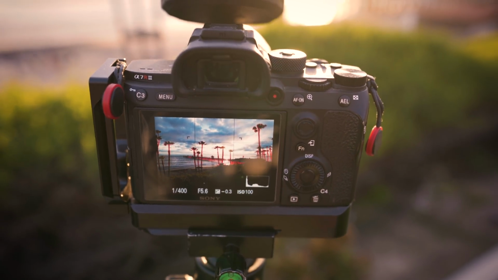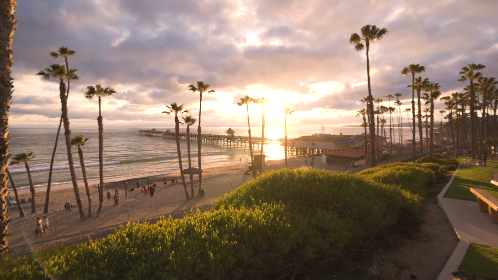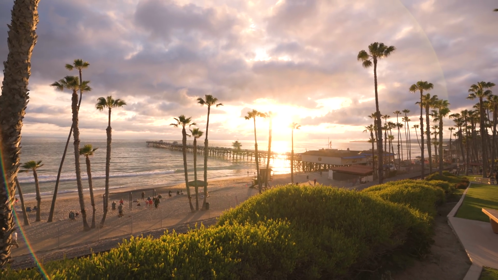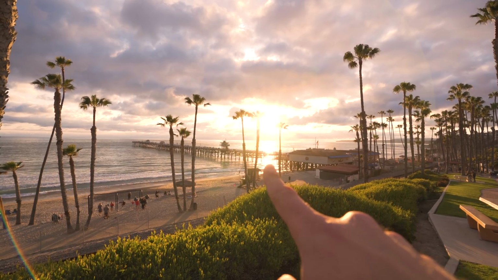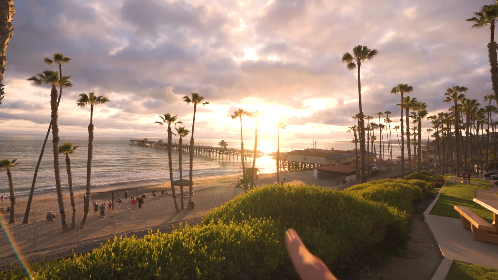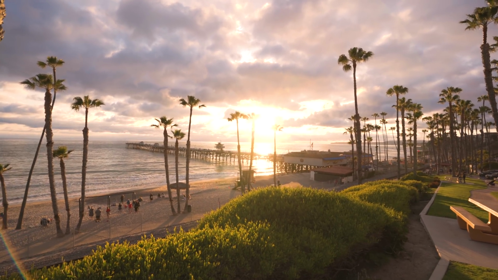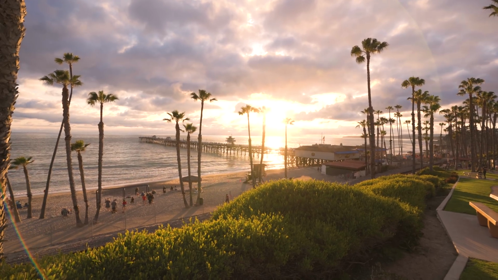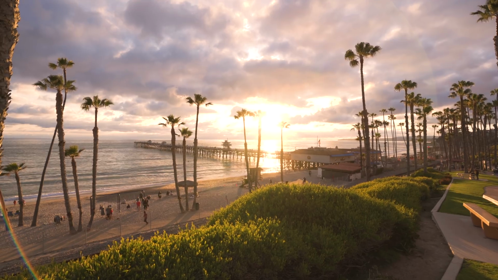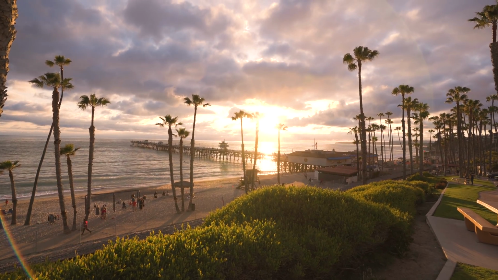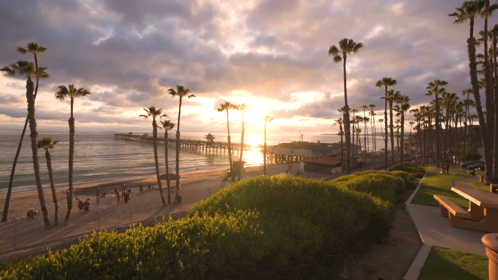So let's roll this. As you guys can see, the sunset is breathtaking right now. We have a cool frame right over here where the sun's gonna go down in between those trees. So it's really cool finding a really good composition for your time lapses. And I apologize if this is a little bit blown out. I didn't bring my ND filter, but this is what we're dealing with right now.